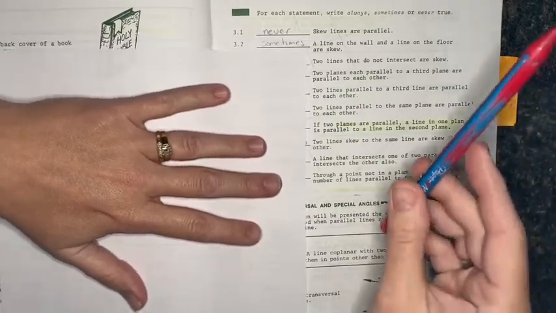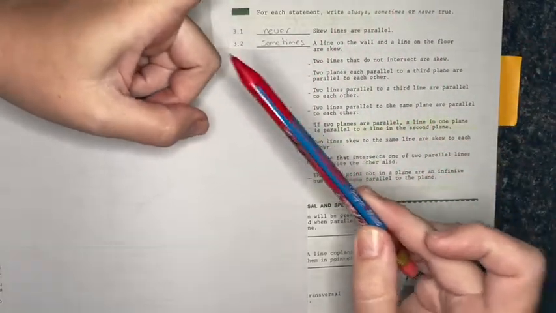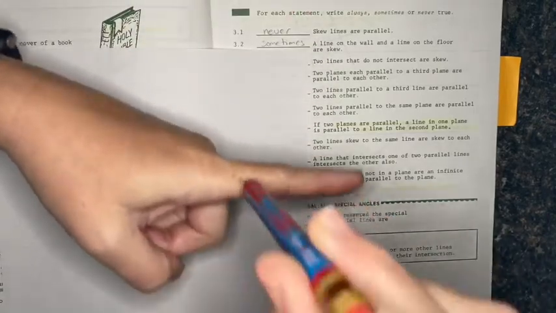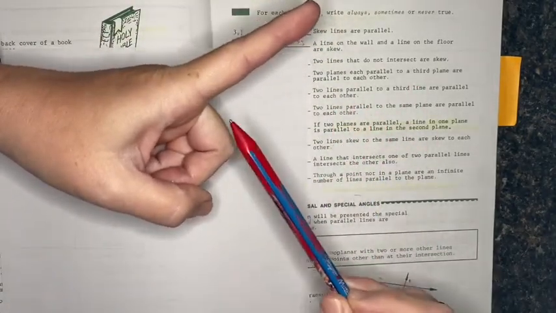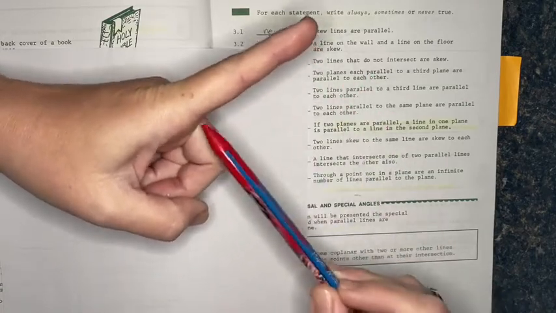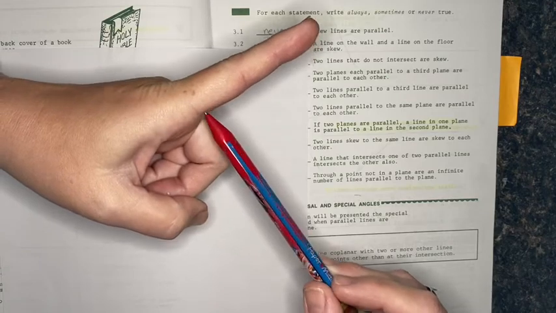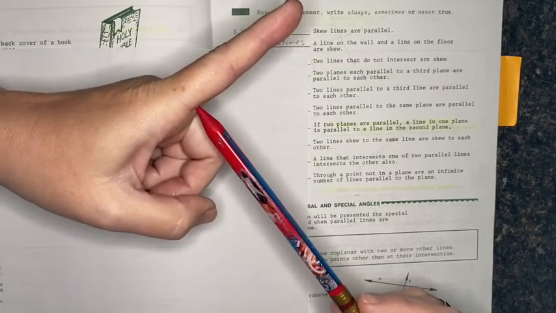Sometimes they are skew. Sometimes, though, they will also intersect. I'm doing it flat so you can see it, but the line on your floor will sometimes intersect the line on your wall, and then they do fall into the same plane. You can see from my cross section that it is the same plane.